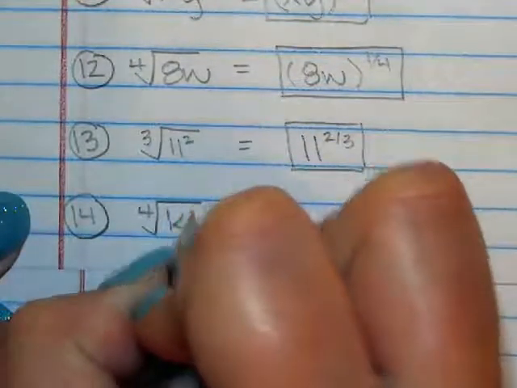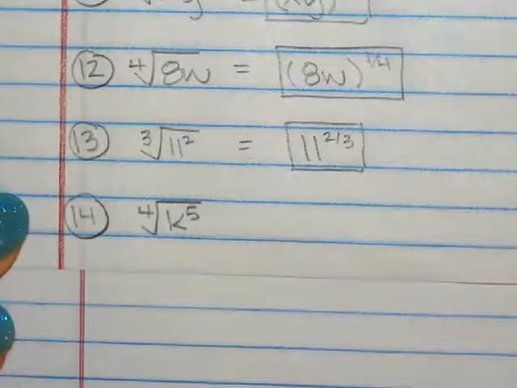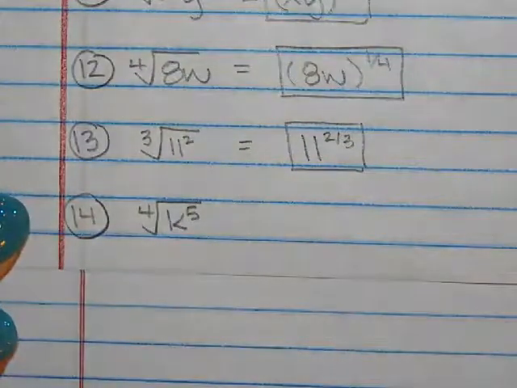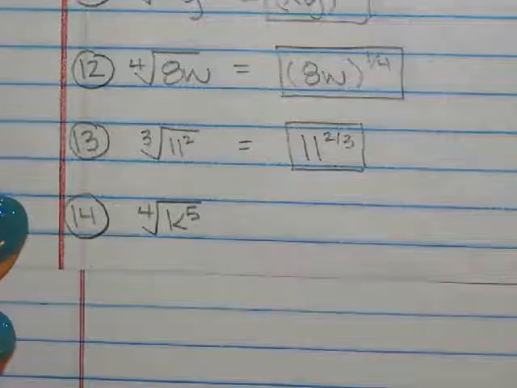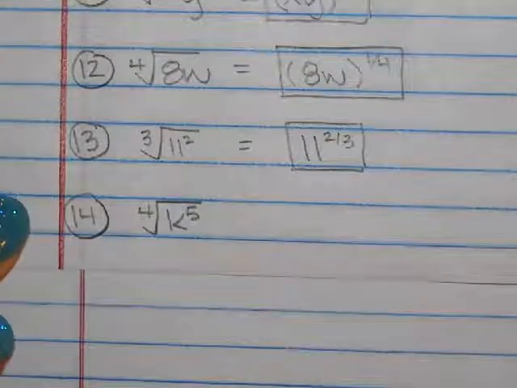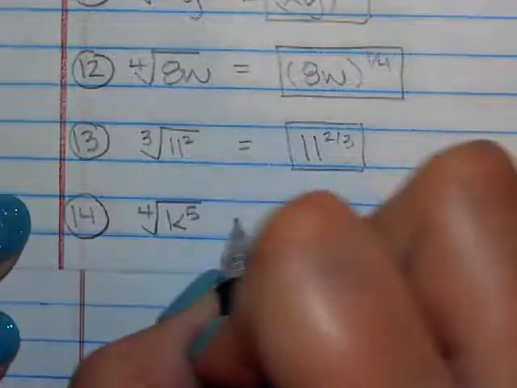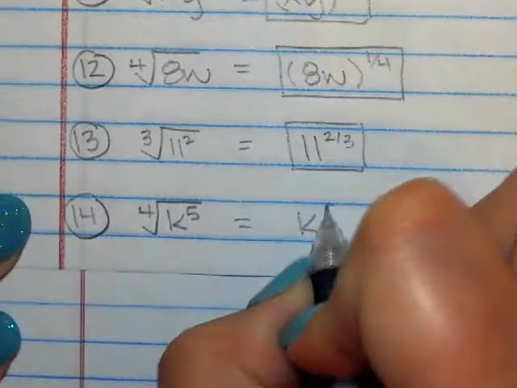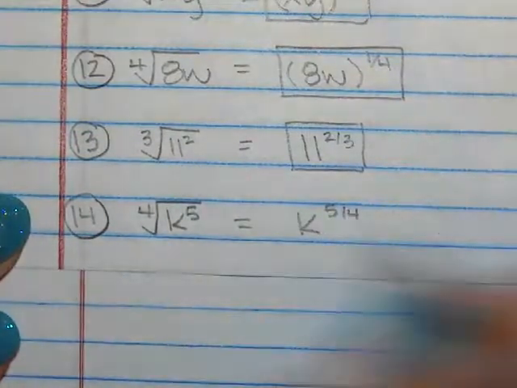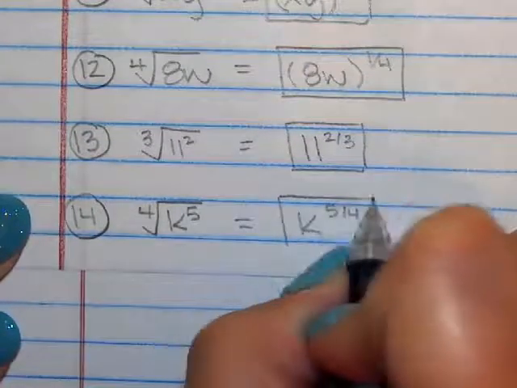Fourth root of k to the 5th. K to the 5/4. Isn't that nice? Yeah, the nice thing is not simplifying, right?